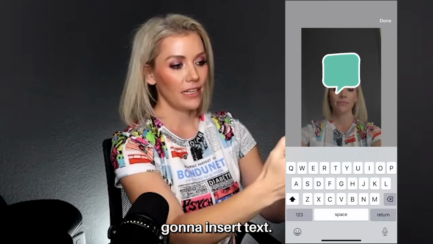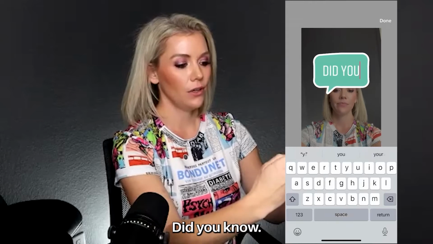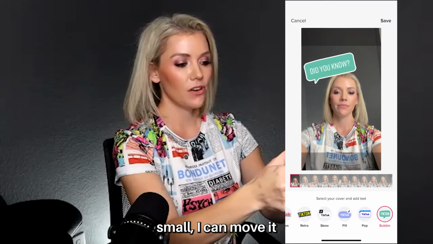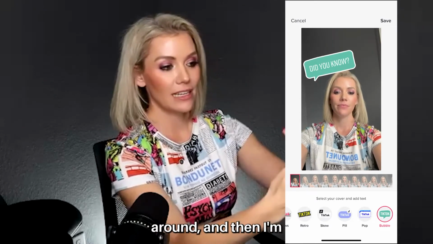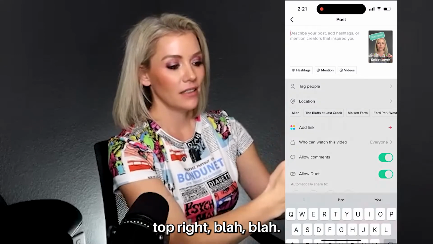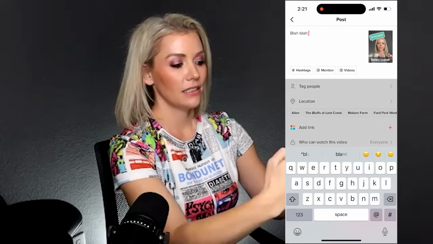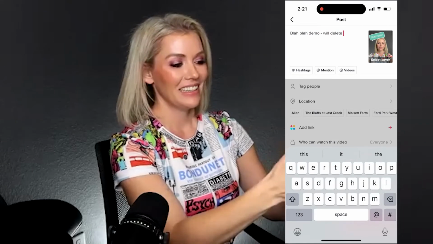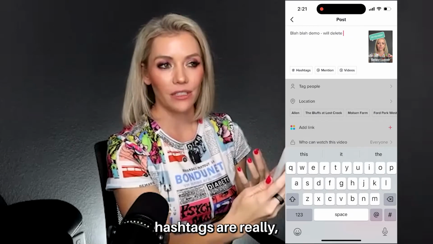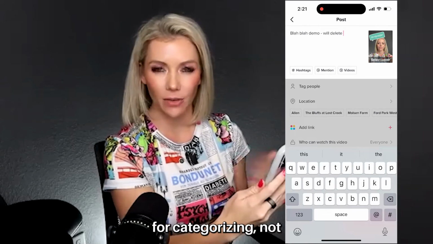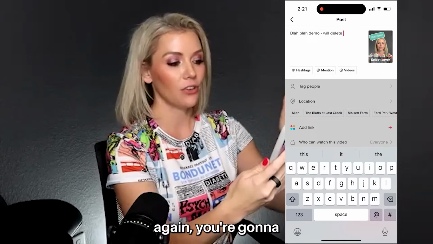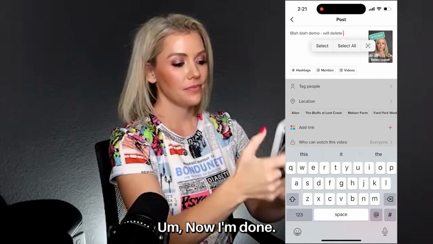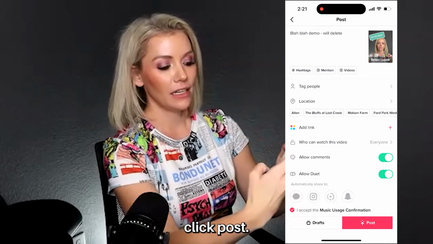So I'm going to insert text. Did you know? Again, I can do the same thing where I make it small. I can move it around, and then I'm going to hit save in the top right. Blah, blah, demo will delete. Okay. Remember, hashtags are more for categorizing, not really prioritizing as much anymore. But again, you're going to write your caption. You can tag people, add your location. Now I'm done. So I would then click post.